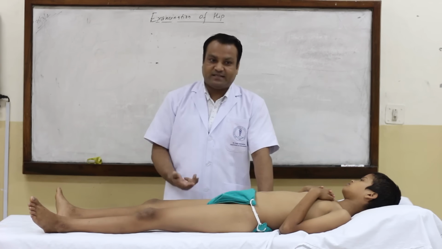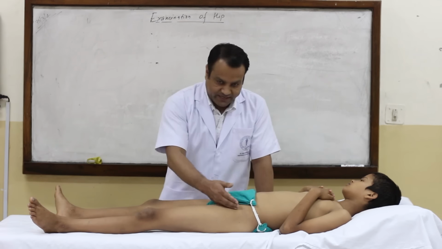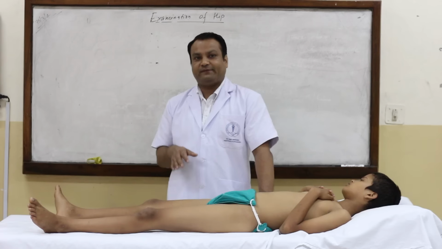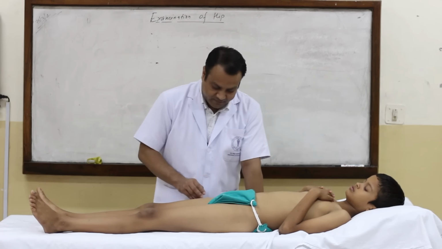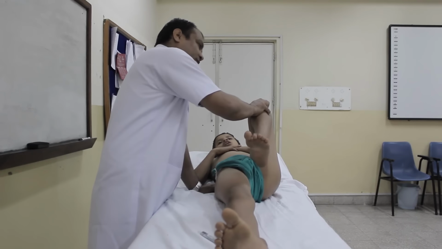There are some fallacies of the Thomas test. When both hips are involved, the Thomas test cannot determine the fixed flexion deformity. Also, to demonstrate the fixed flexion deformity on the right side, the left hip and knee should have almost normal flexion.